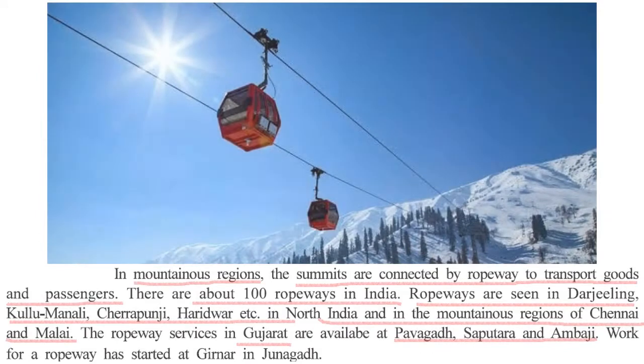Next is the ropeway. In mountainous regions, the summits are connected by ropeway to transport goods and passengers. There are about 100 ropeways in India. Ropeways are seen in Darjeeling, Kullu Manali, Cherrapunji, Haridwar, etc. in North India and in the mountainous regions of Chennai and Malai.